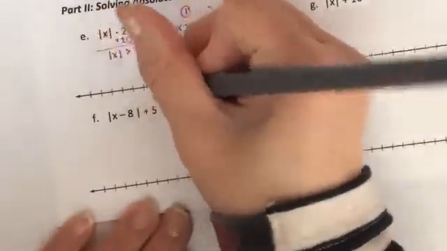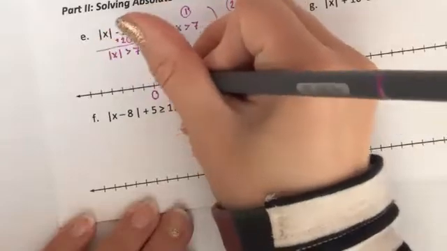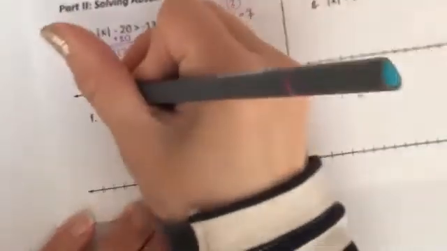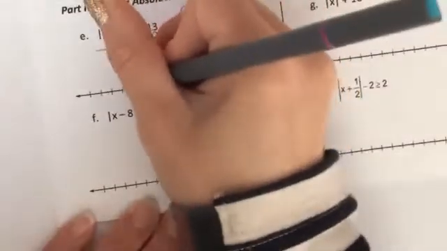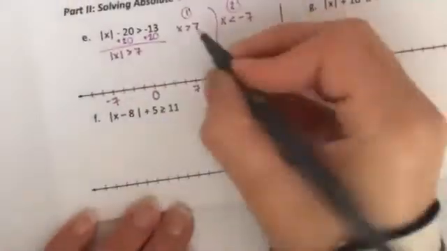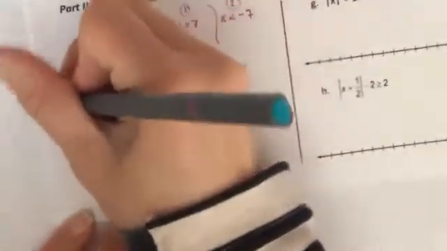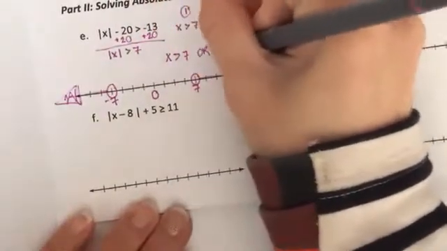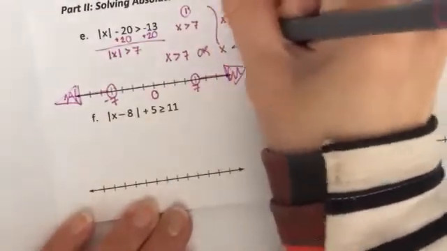Okay, so on this one, I'm just going to go 0, and then we'll do 1, 2, 3, 4. Not quite enough. We'll just put 7 here. Okay, x is greater than 7, and x is less than negative 7. So you can see that these go opposite directions. So this is an or inequality. X is greater than 7 or x is less than negative 7. It cannot be both.